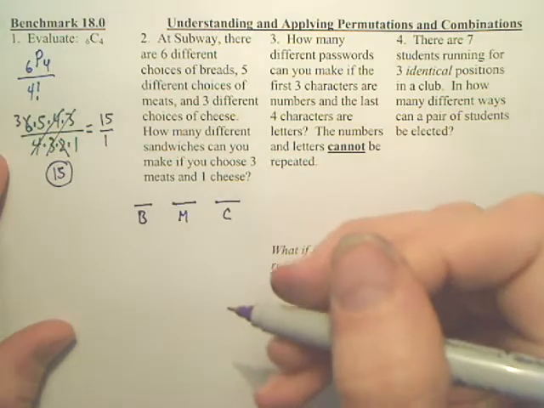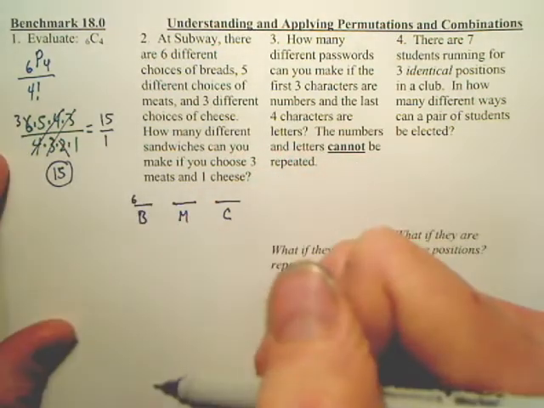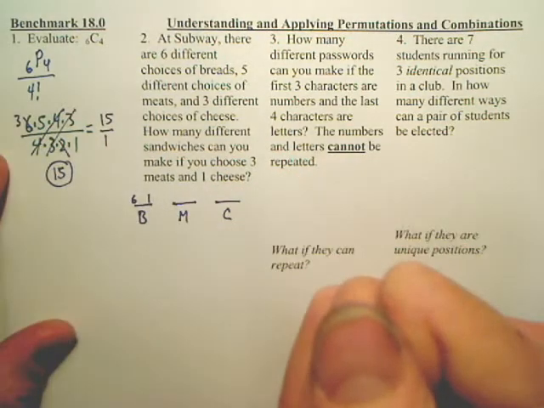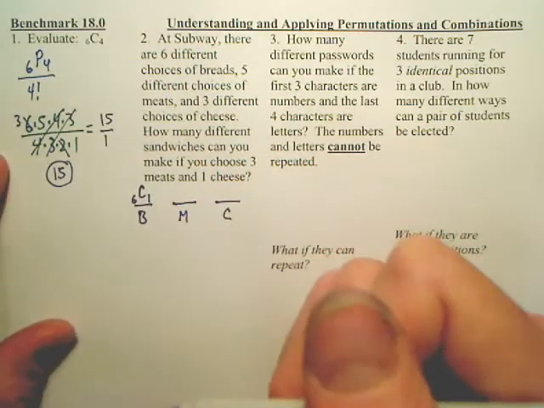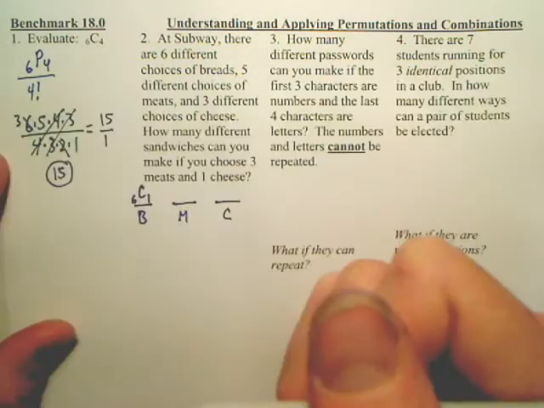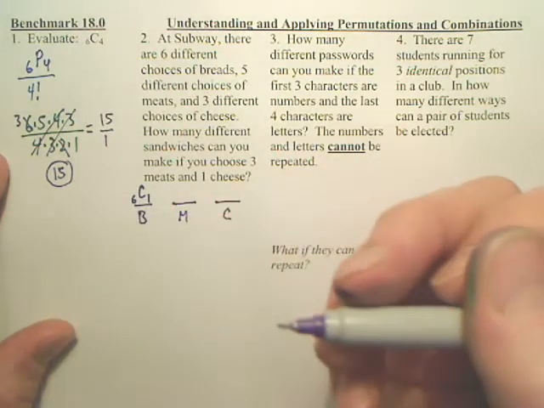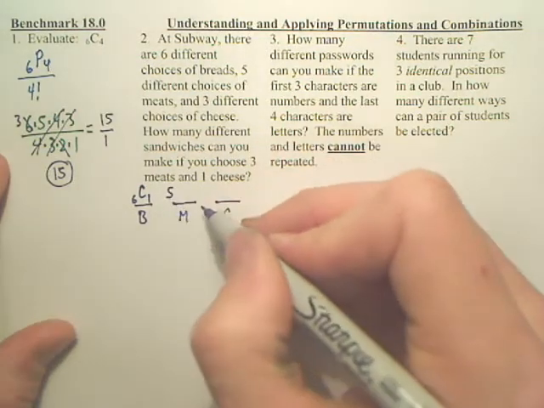So, for the bread, how many choices of breads do we have? 6. How many breads do we want? 1. Is this a combination or permutation? Do we care what order we choose the bread? It's a combination because we do not care about order on sandwiches. I don't care how it lays or whatever, it's just bam. 1 out of 6. For meats, how many meats do we have to choose from? 5.